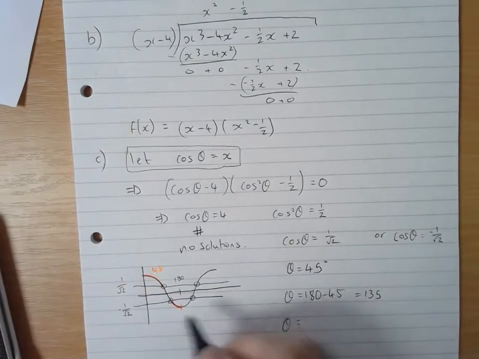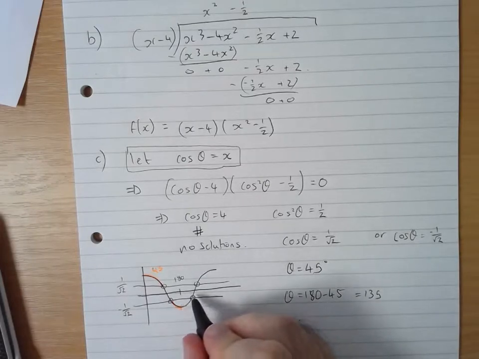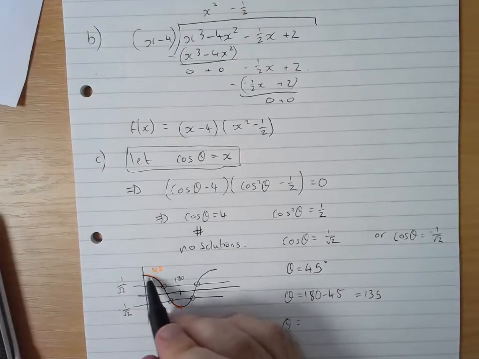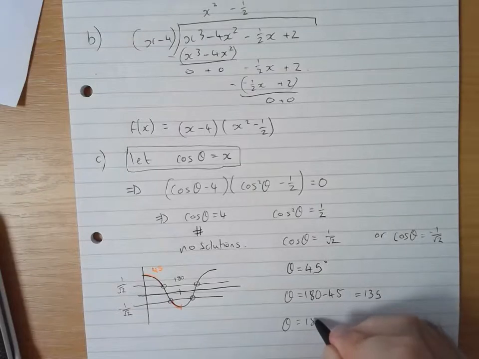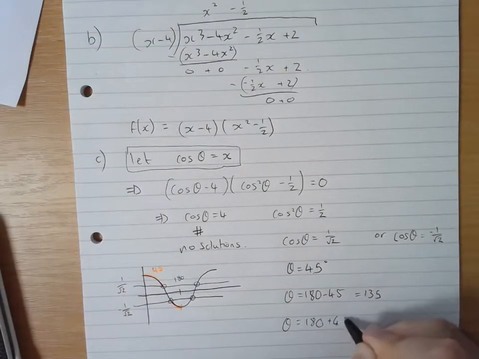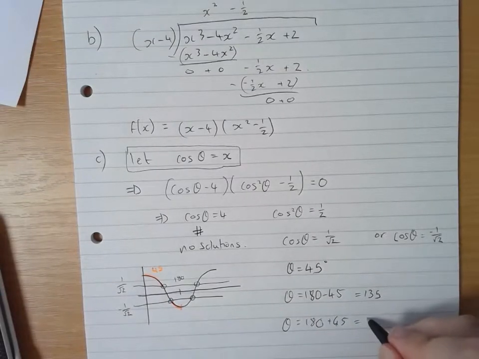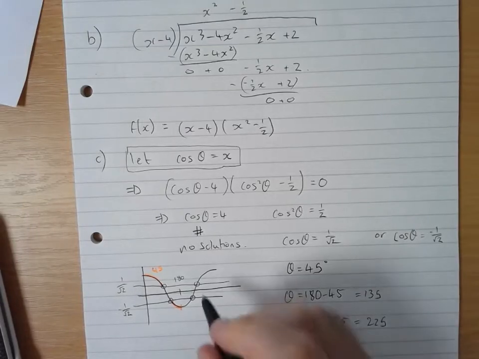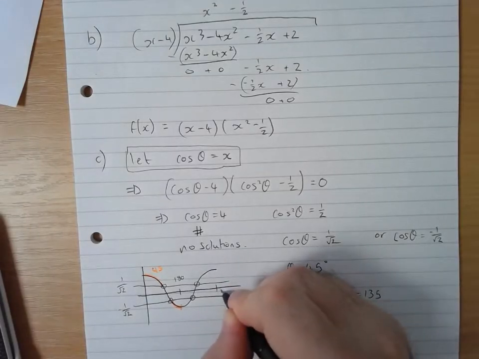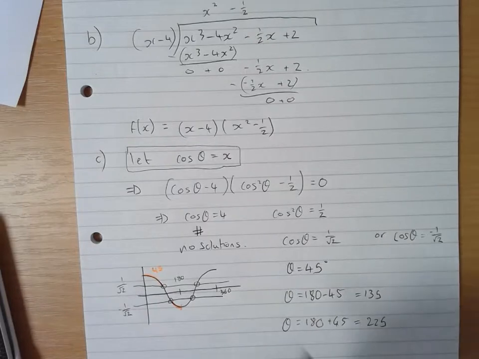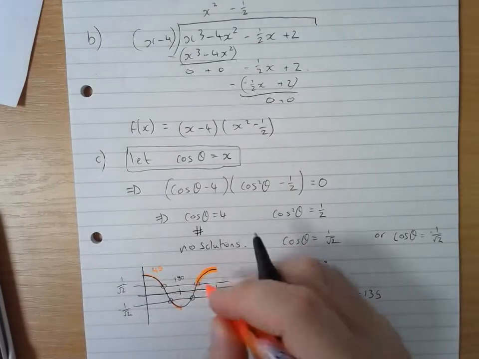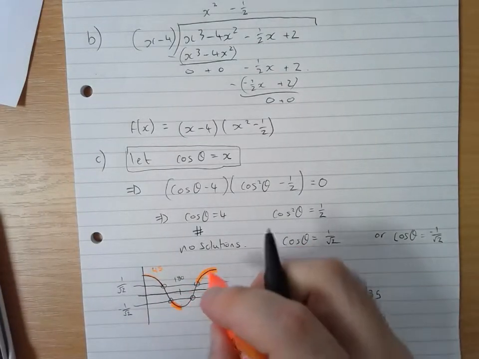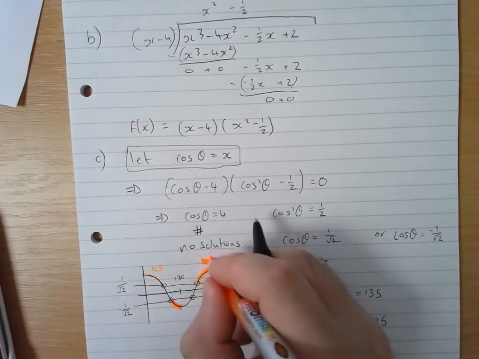Theta also equals, we've got another 45, this bit, because we're using identical bits of graph. 180 plus 45, which gets us 225. And finally, this last point is our 360. We've got another identical bit of graph here, which is another 45.